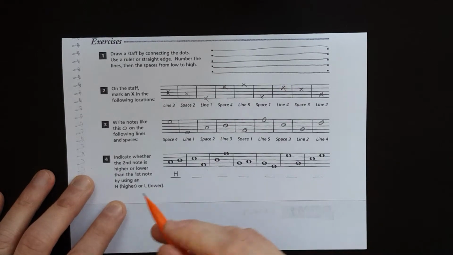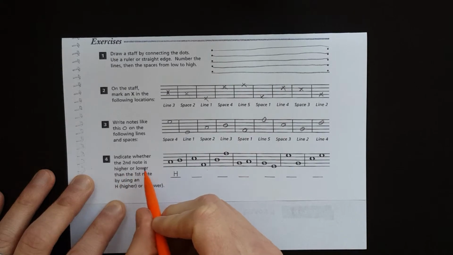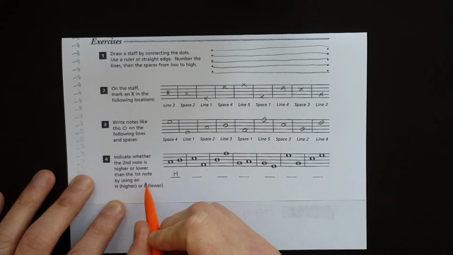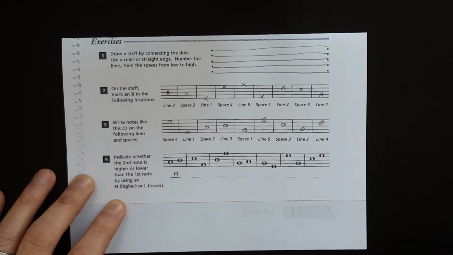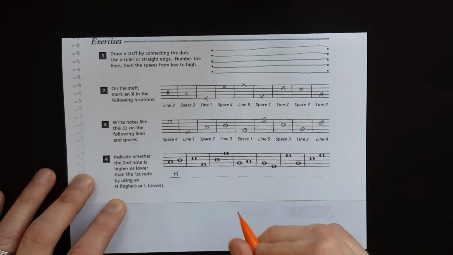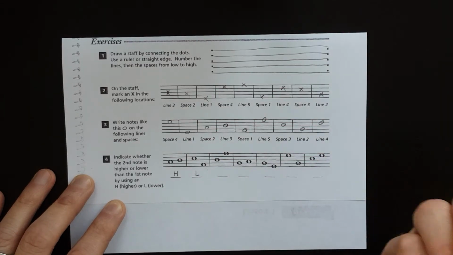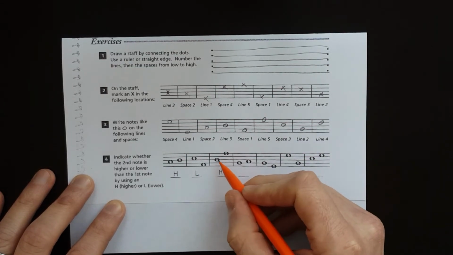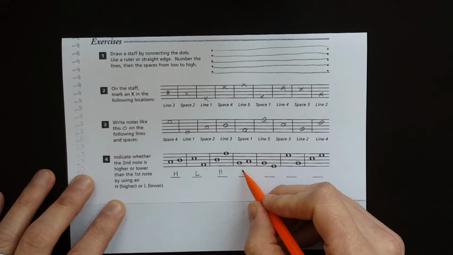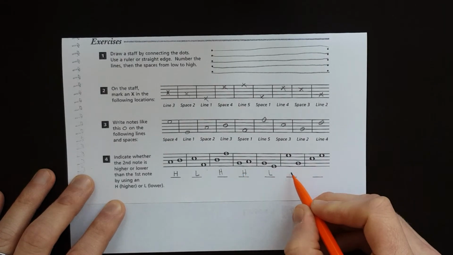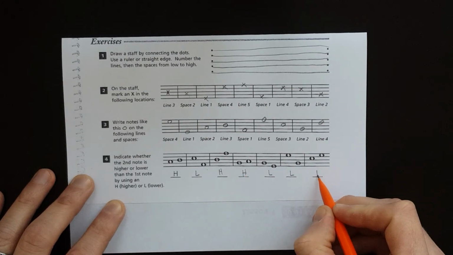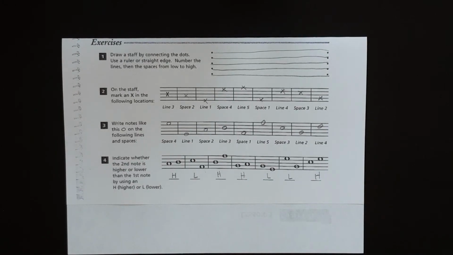Indicate whether the second note is higher or lower than the first note by using an H for higher or an L for lower. So is this note higher or lower? Obviously it's lower because it's visually lower. This one is going to be higher because the second note is visually higher. Higher, lower, lower, higher. Easy peasy. That is Unit 1, Lesson 1.